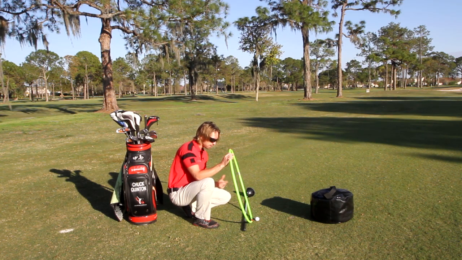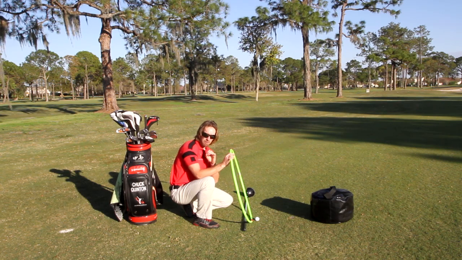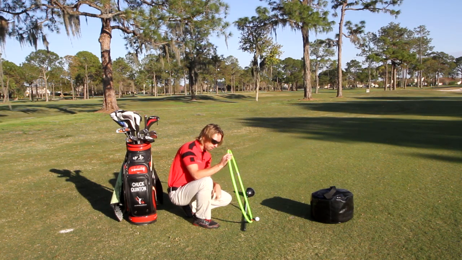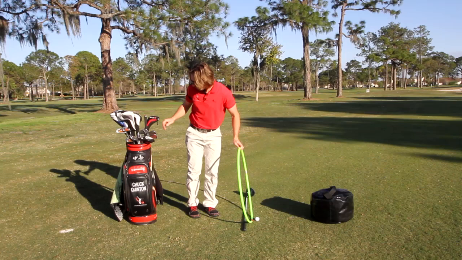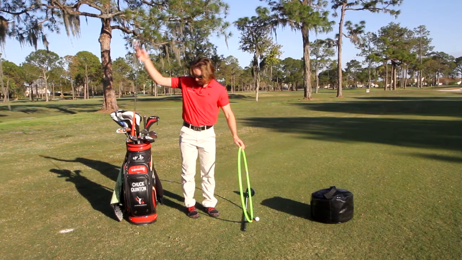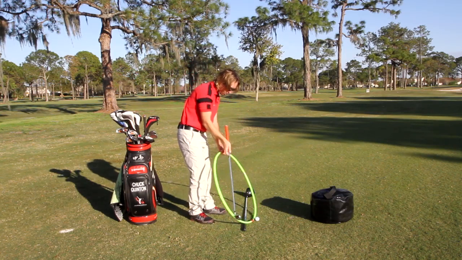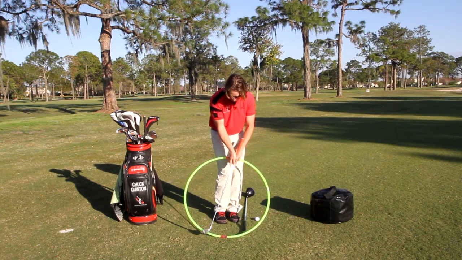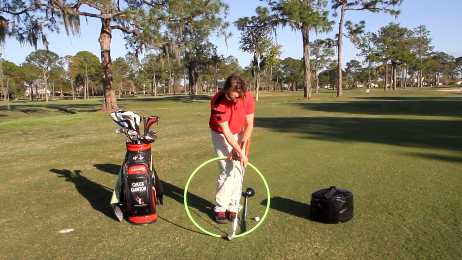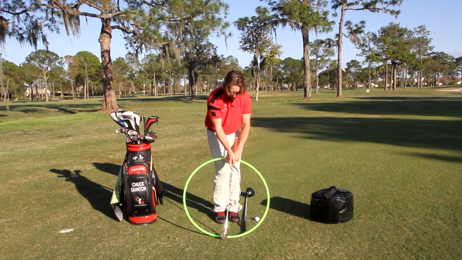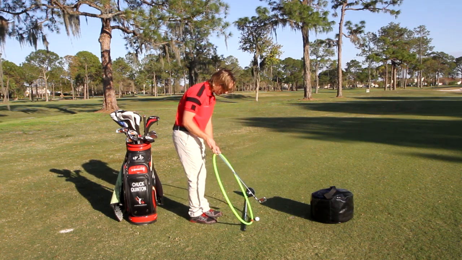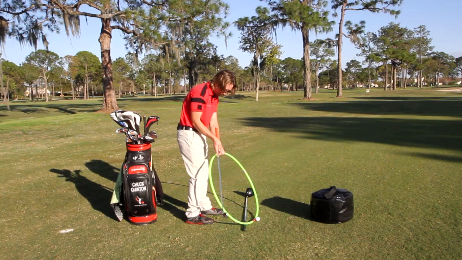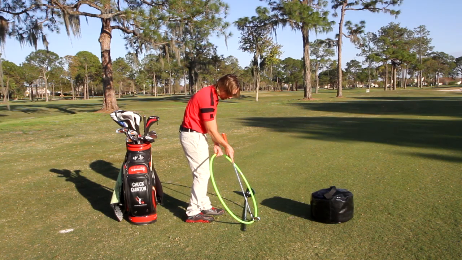And better players, as they learn to do other things with their bodies and they learn to create more lag, what a lot of times happens is they don't get rid of it in time. And so what happens now is that club, as I mentioned, is still traveling down its arc. So I'll turn this way for a second. It's still traveling down the plane and to the right by the time it strikes the ball. So that would look like this. My club's coming from the inside. It's working out to the right.